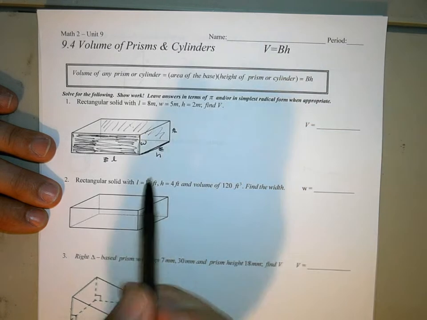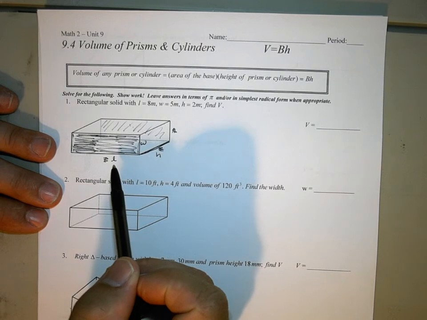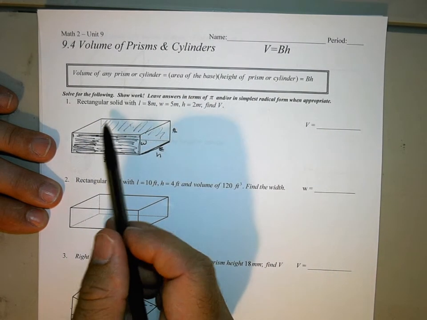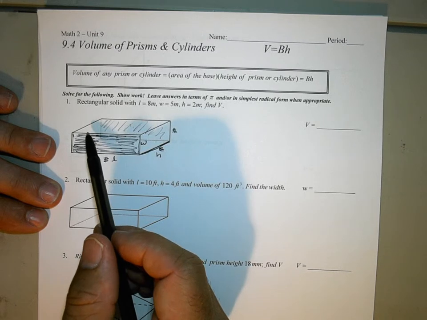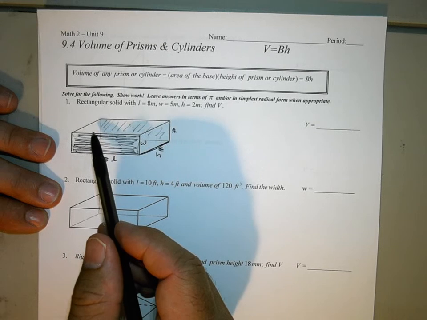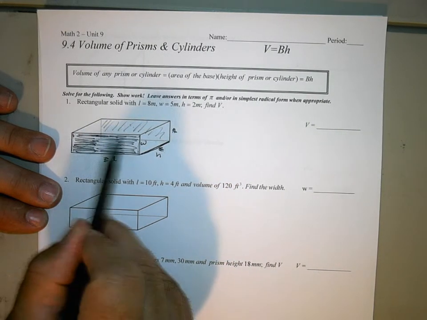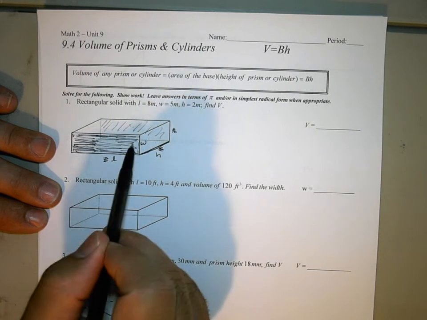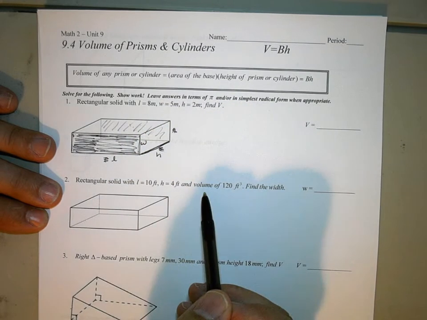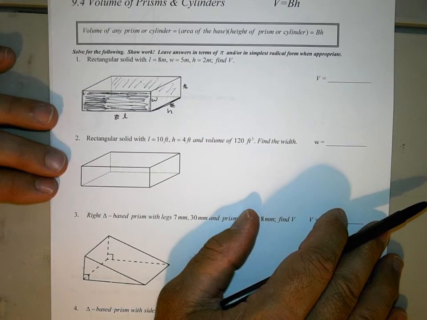So a prism is a multi-sided three-dimensional polyhedron. A polyhedron is basically just a three-dimensional figure with several flat faces. So a ball is not a polyhedron because it doesn't have flat faces. We have the front and the back face of this polyhedron are parallel and congruent, so we call this a prism. You don't have to worry too much about the whole polyhedron thing.